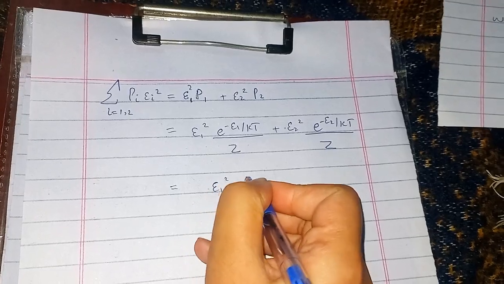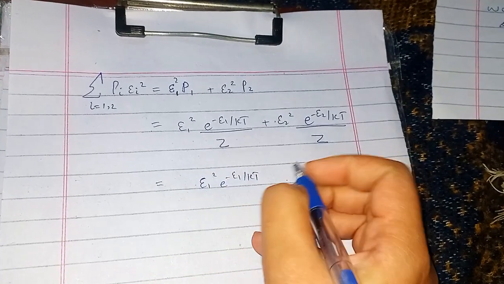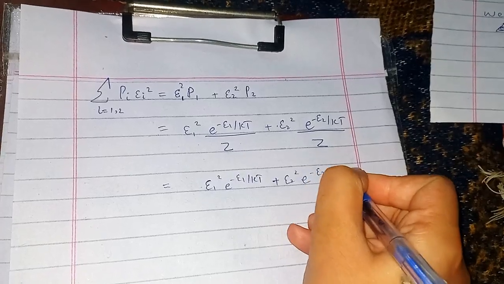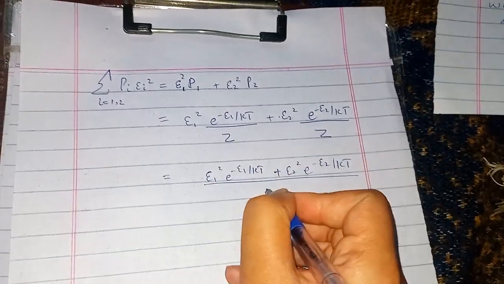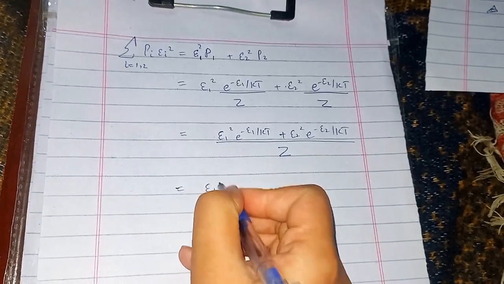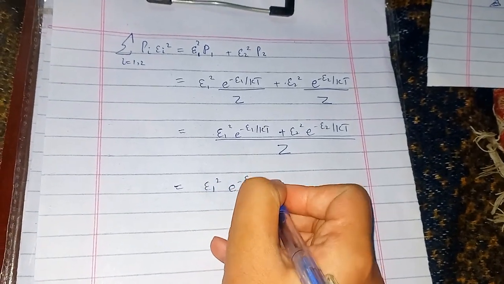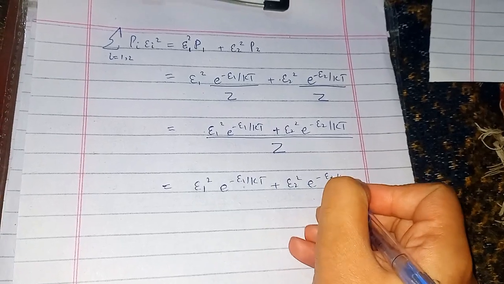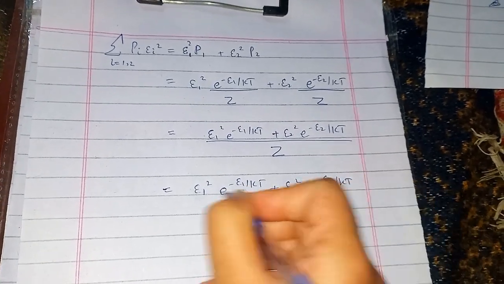E1 squared e to the power minus e1 by kt, I'm taking LCM so that we have a common denominator which is z, and we know the value of z as well, so let's put the value here and then we'll insert the value of e1 and e2 simultaneously.